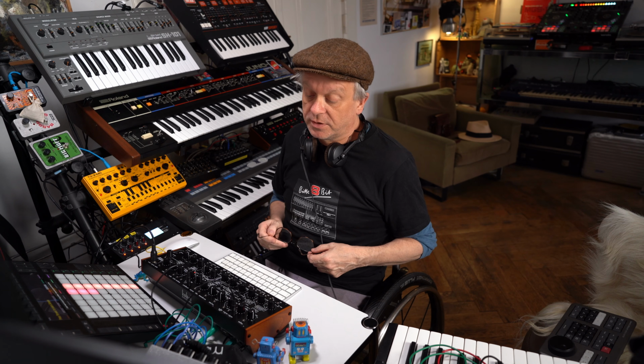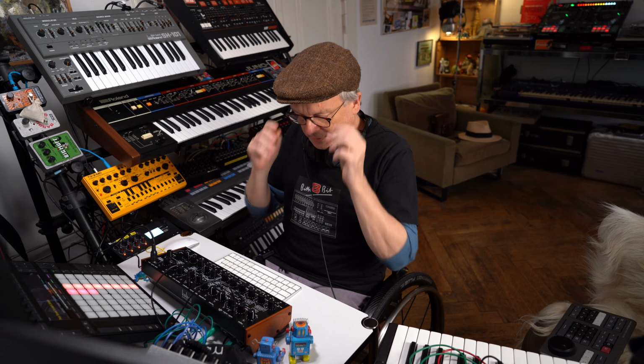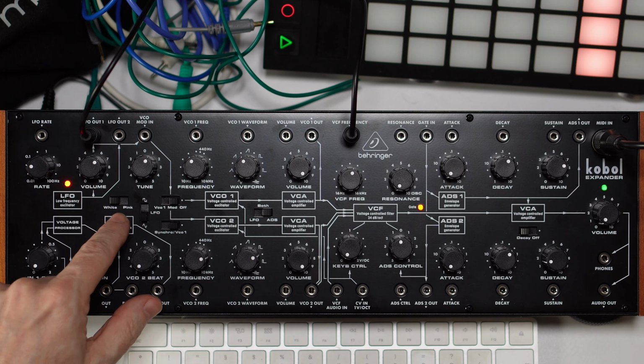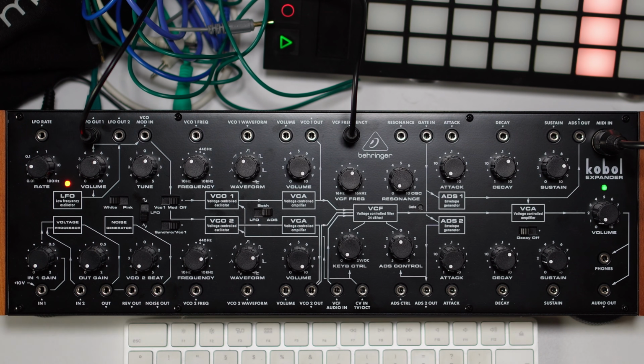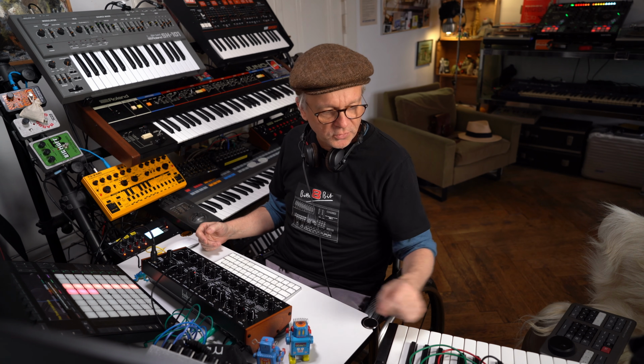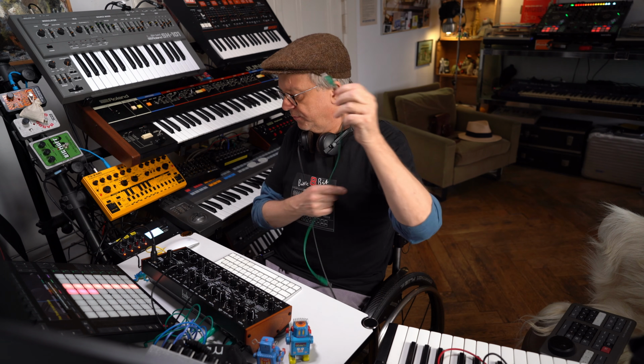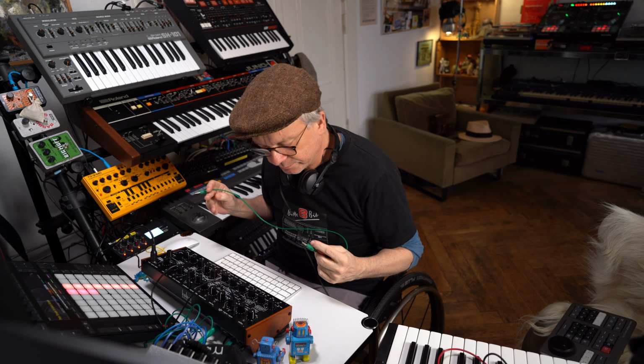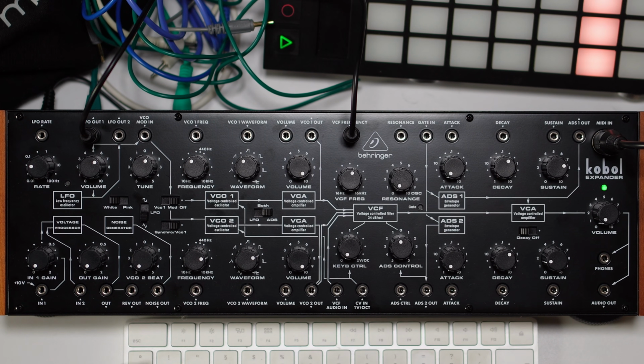Then another interesting question that occurred while using the KOBOL Expander was the noise generator. The noise generator is located here and it gives you the choice between white and pink noise. But how to get the noise into your sound? Of course, therefore, here we take the green one. You have the noise output here. And now, of course, you could directly go to the VCF audio in.